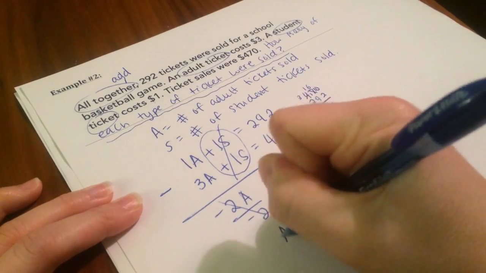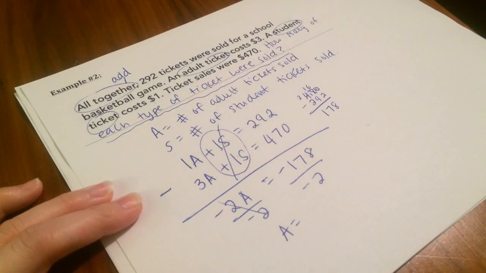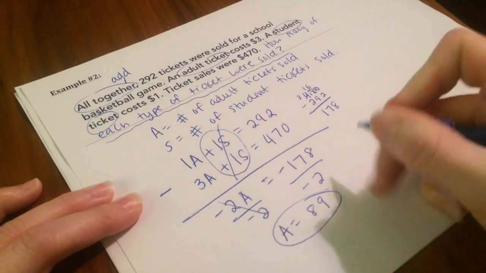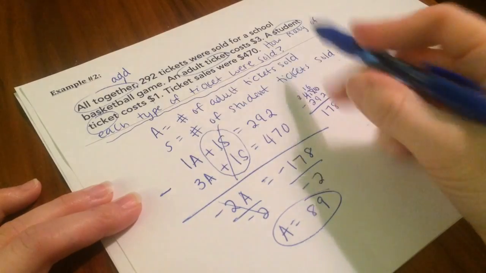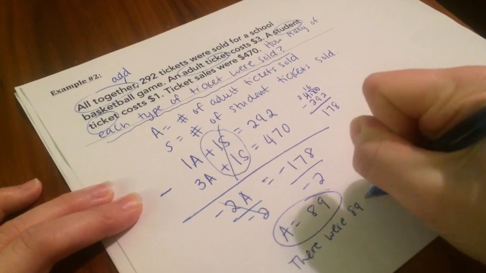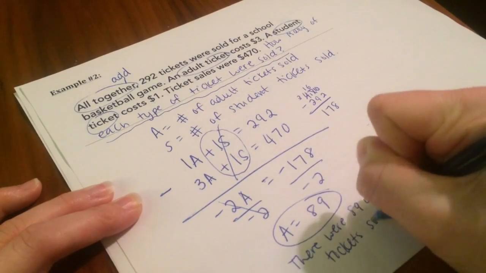The negative 2's cancel out, and negative 178 divided by negative 2 is 89. So what does A represent? The number of adult tickets sold. So there were 89 adult tickets sold.